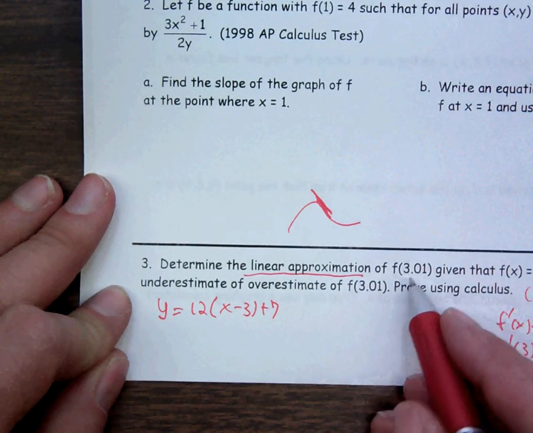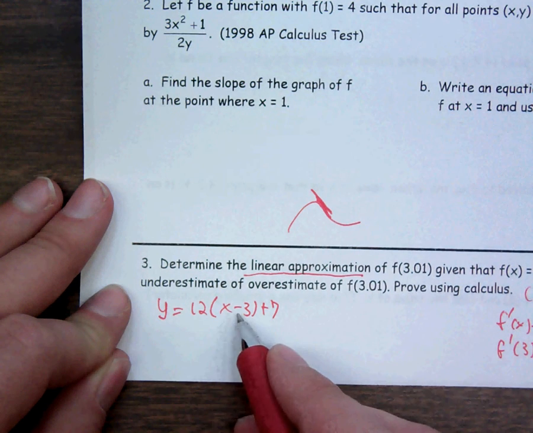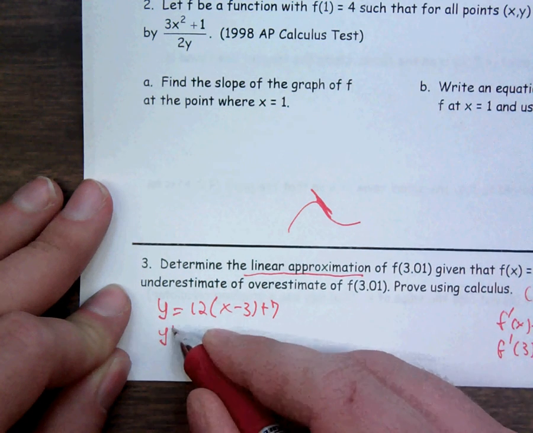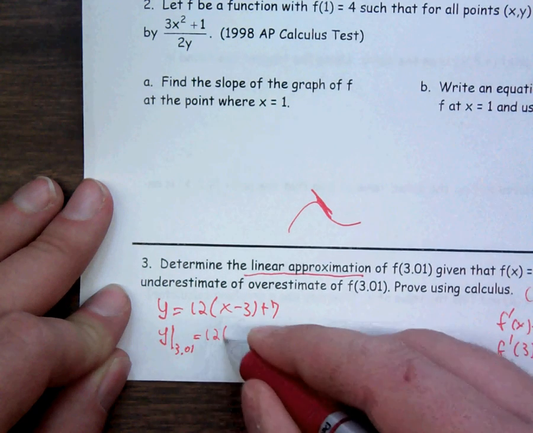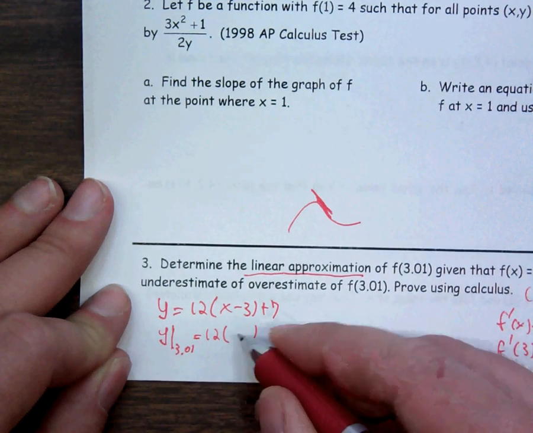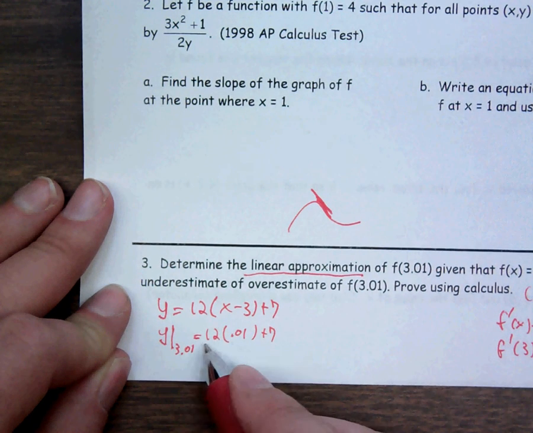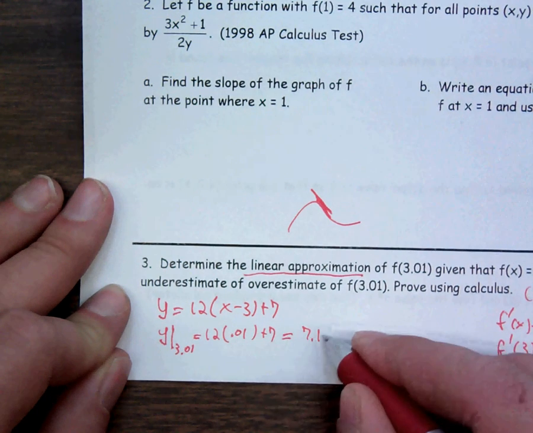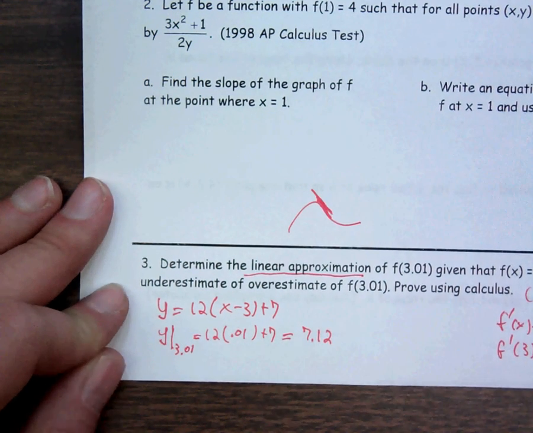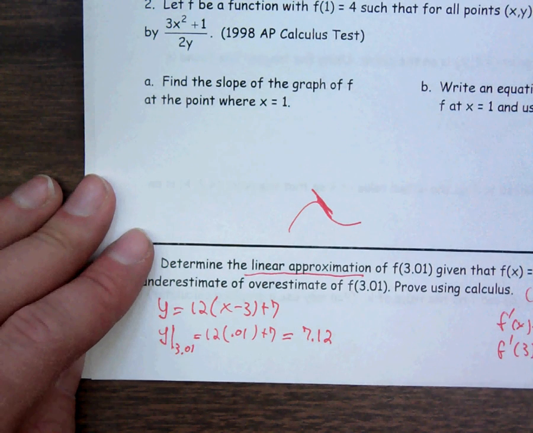And so the linear approximation at 3.01 I can find by just plugging in 3.01 here. Y evaluated at 3.01 is equal to 12 times 3.01 minus 3 is 0.01 plus 7. This just moves the decimal place twice, so it's going to be 0.12 plus 7, which is 7.12. And now I need to know if this is an underestimate or an overestimate.